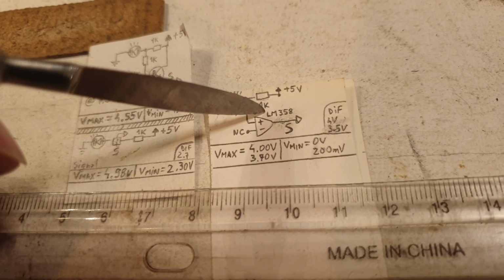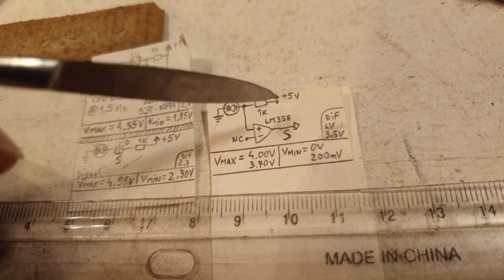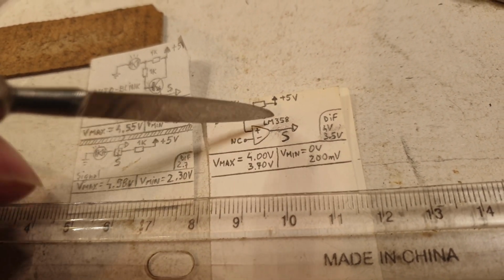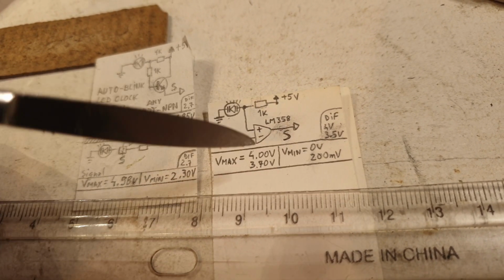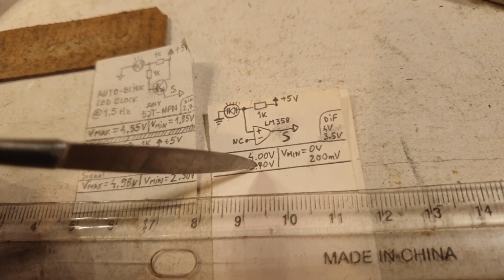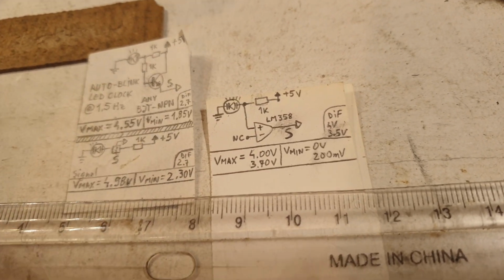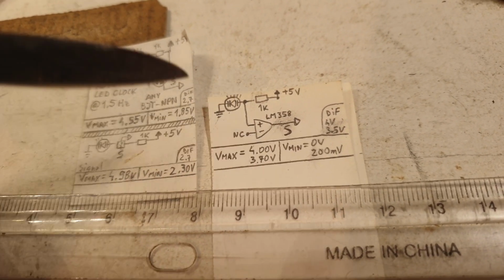And if you have a better op-amp than the 358, which is truly rail to rail, the LM358 is not true rail to rail. It is eating a little bit from the positive and from the negative, like this 200 millivolts probably. And here it should have been 4.7, very close to the 5 volts. But for some strange reason, I'm getting 1 volt down.